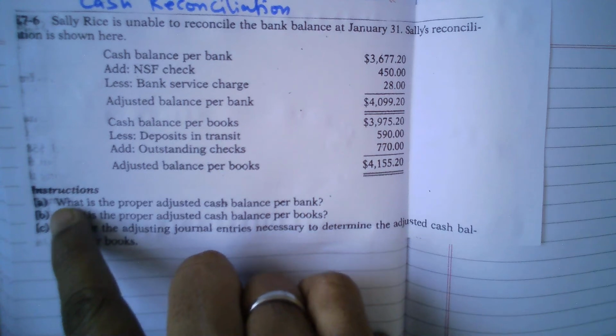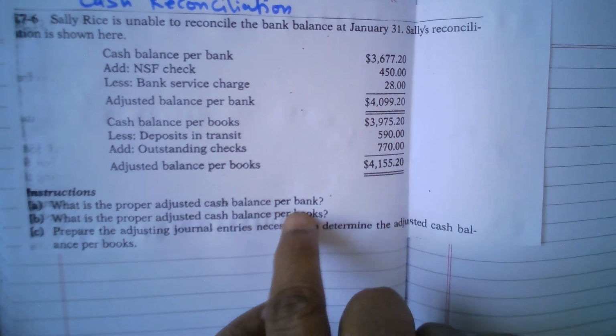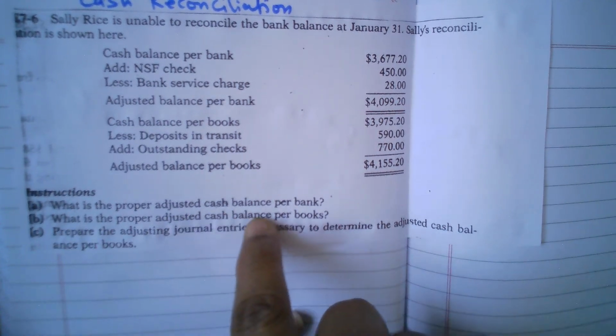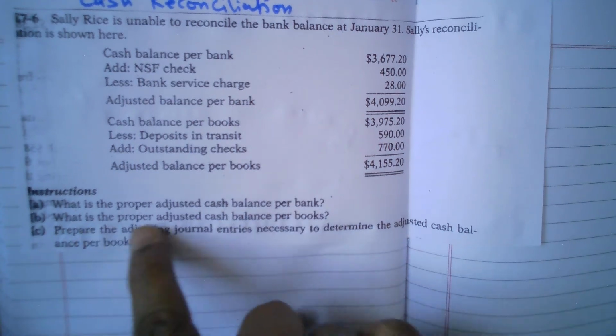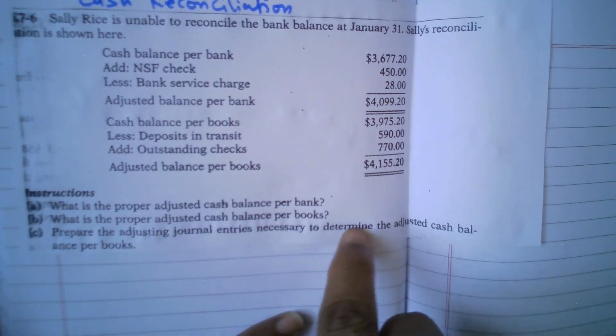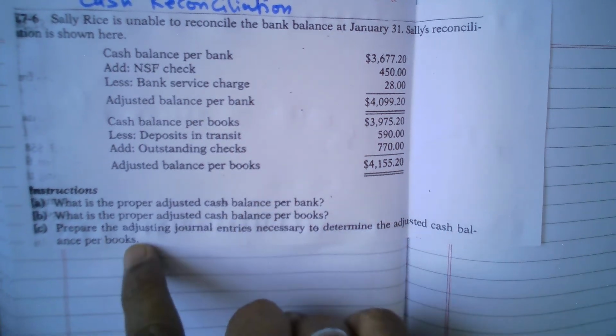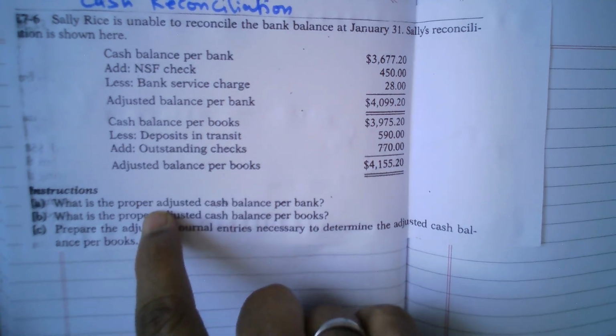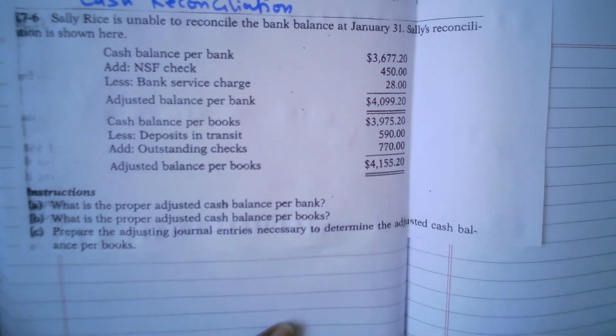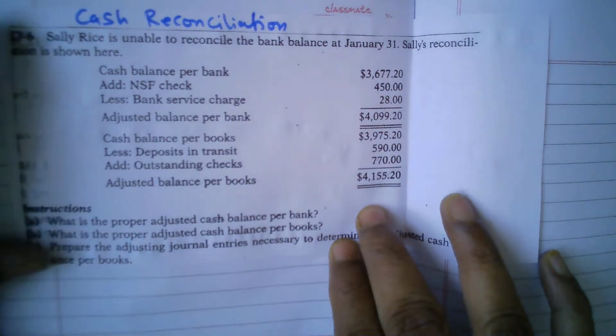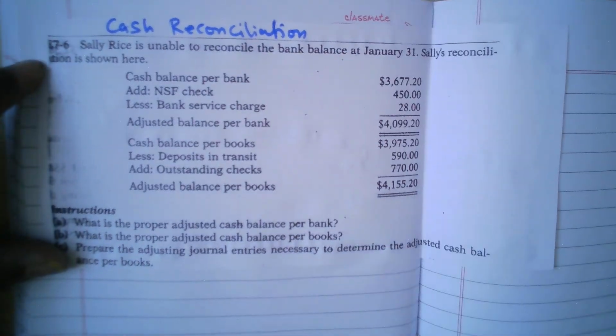So what is the instruction? What is the proper adjusted balance per bank? What is the proper adjusted cash balance as per books? And prepare the adjusting journal entries necessary to determine the adjusted cash balance per books. Okay, so let us try to solve A and B first, and then C we'll look at later. So let's look at A and B.